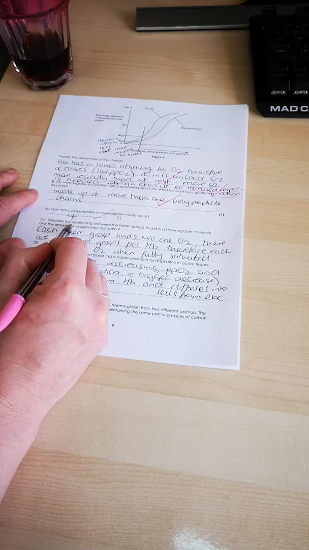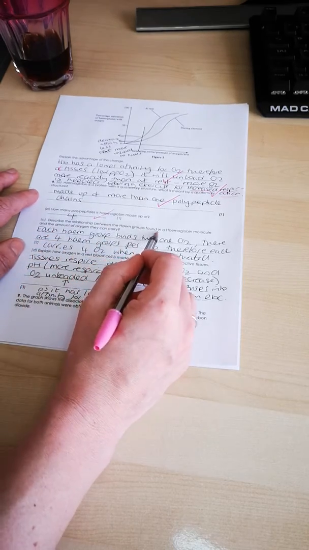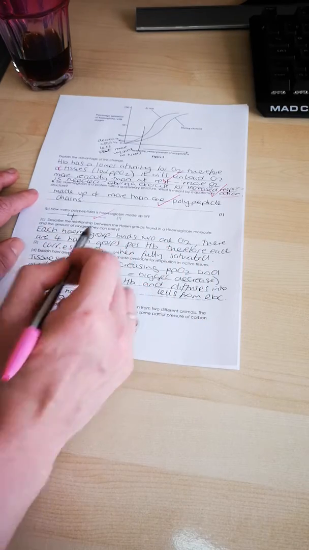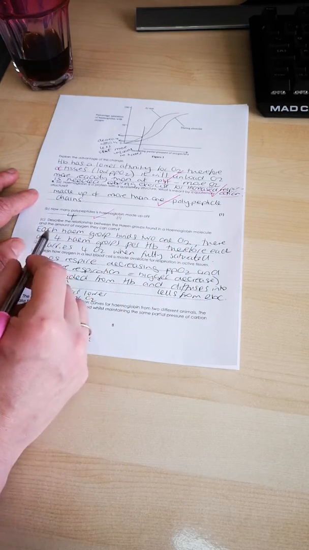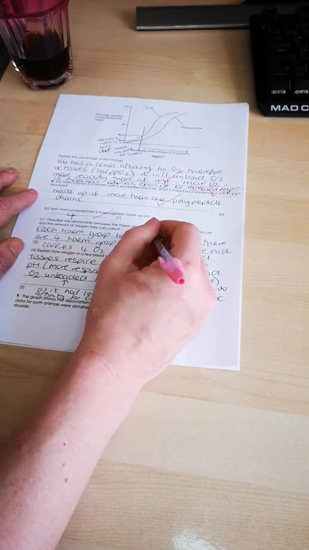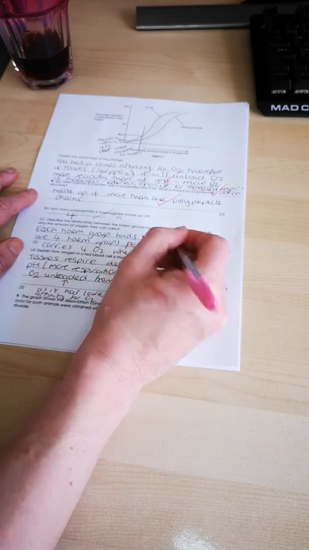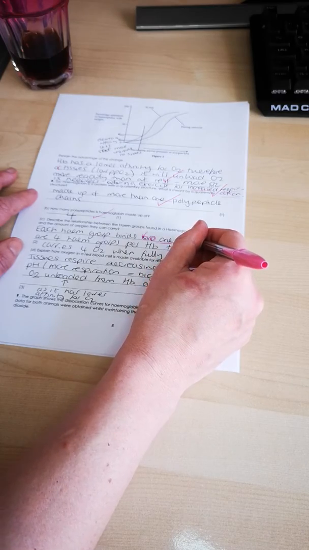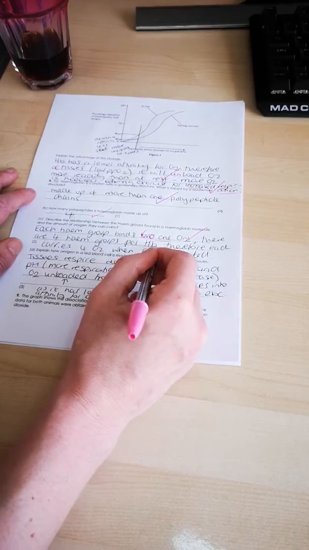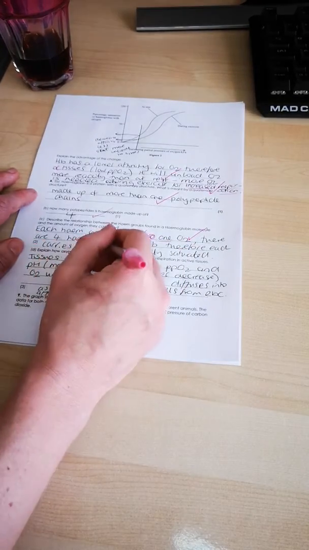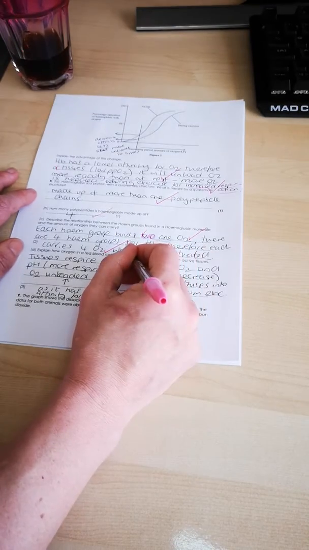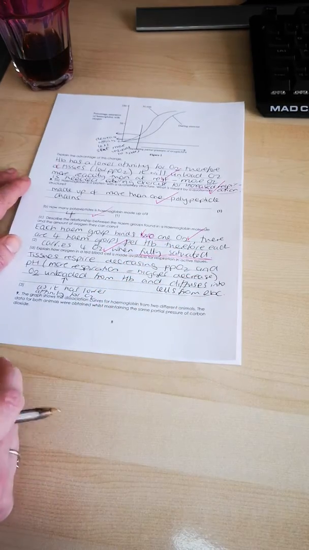C. Describe the relationship between the heme groups found on a hemoglobin molecule and the amount of oxygen they can carry. Okay, so each heme group binds to 1 oxygen, tick. There are 4 heme groups per hemoglobin, therefore each carries 4 oxygen molecules when fully saturated. Make sure you say when fully saturated.